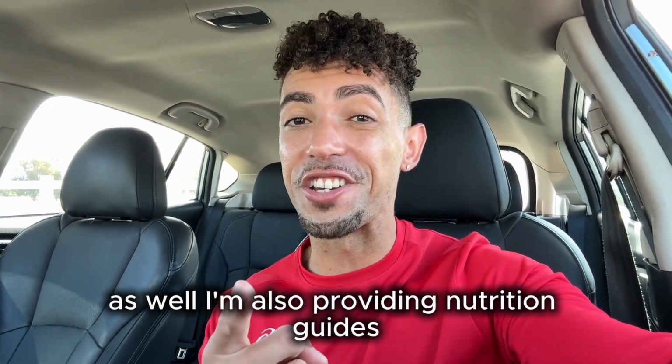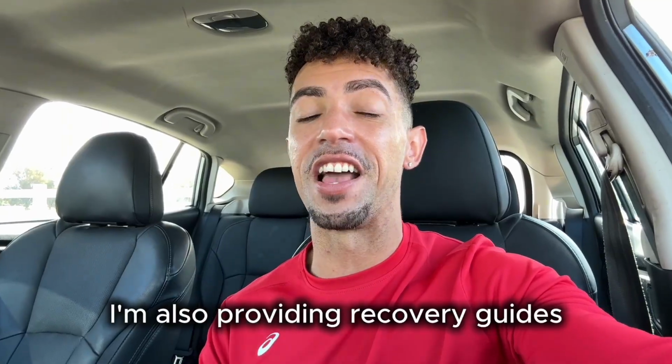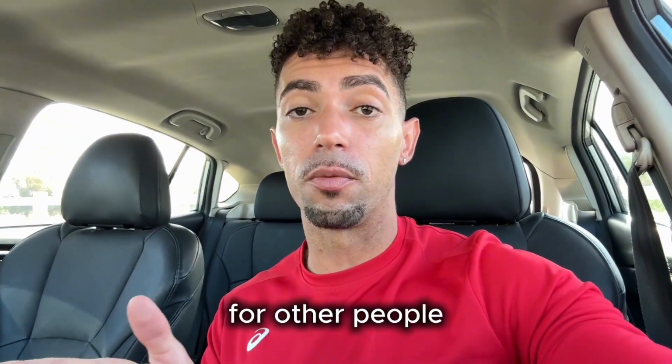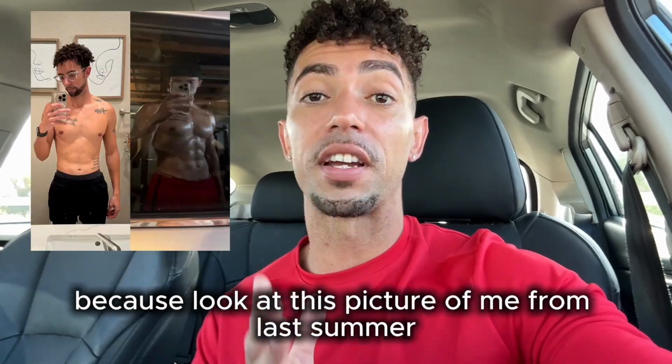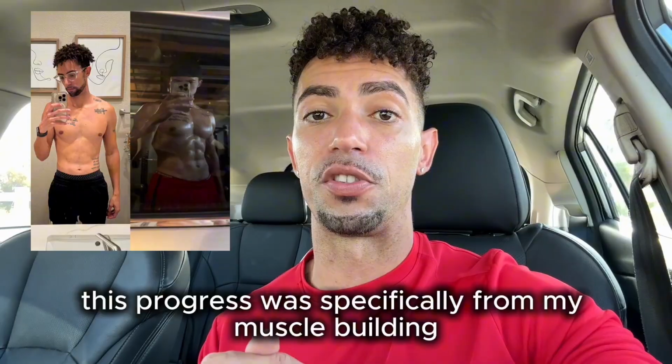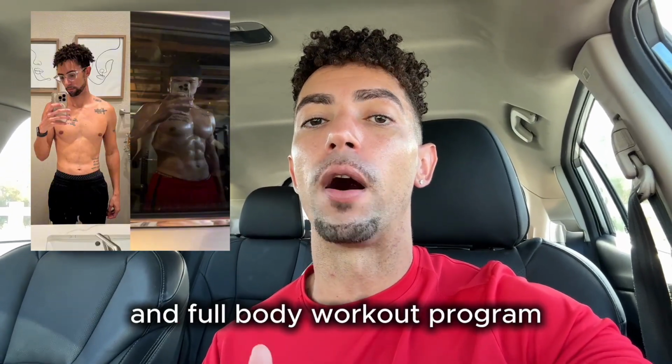I'm also providing nutrition guides. I'm also providing recovery guides. And this is just the beginning. It's only going to grow from here. I already know how impactful it's going to be for other people because of how impactful it was for me. Because look at this picture of me from last summer and look at this picture of me from now. This progress was specifically from my muscle building and full body workout program.